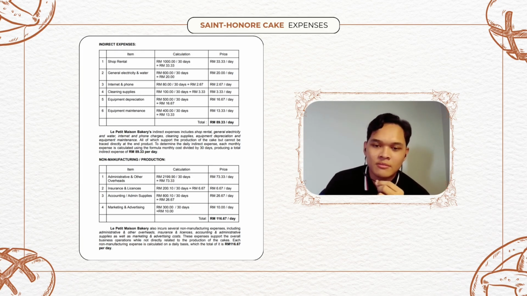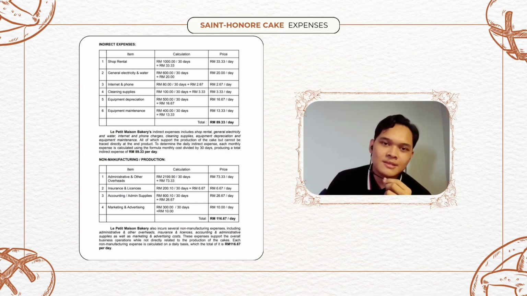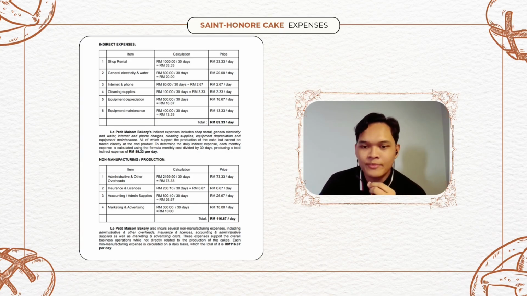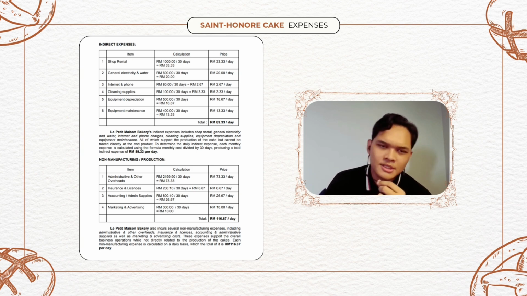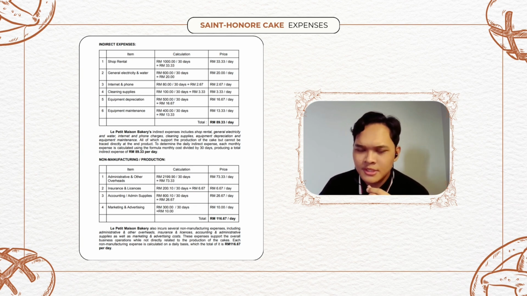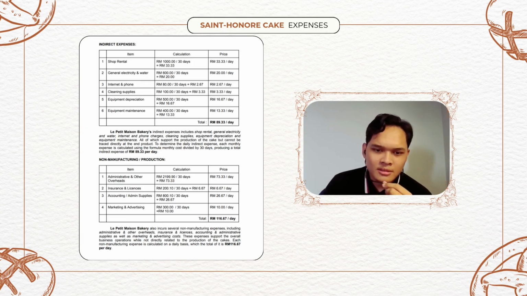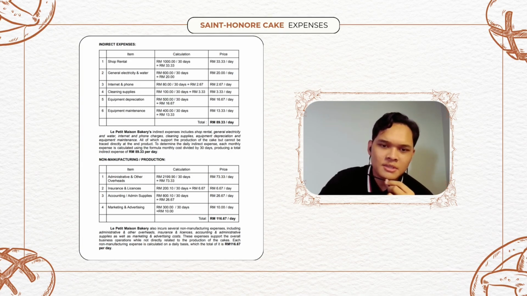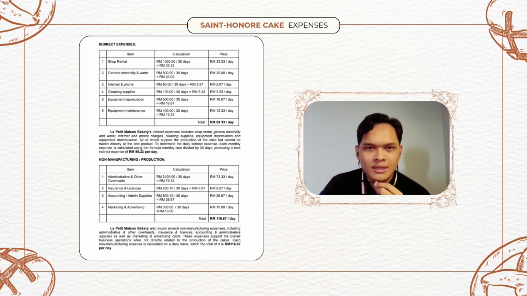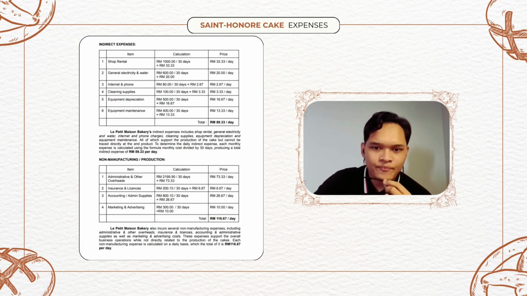The first one is shop rental, which costs us 33 ringgit and 33 cents. Next, general utilities, which is water and electricity, costs us 20 ringgit per day. Depreciation and maintenance cost us approximately 30 ringgit. The cleaning and communication cost us 6 ringgit per day. So by combining these expenses, we have a total of 89 ringgit and 33 cents. This is our baseline cost for maintaining a functional production environment for every single day.